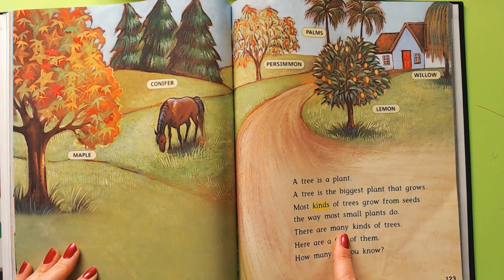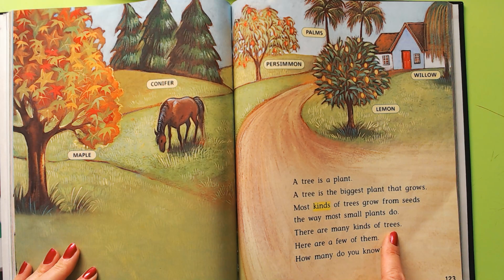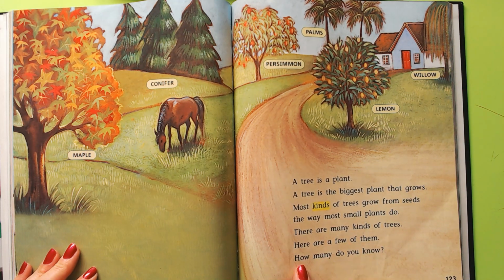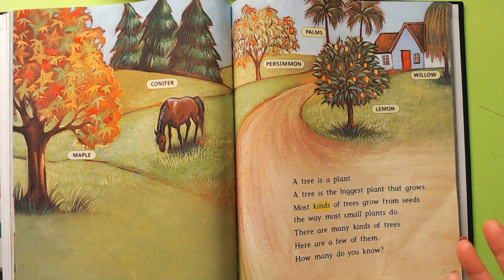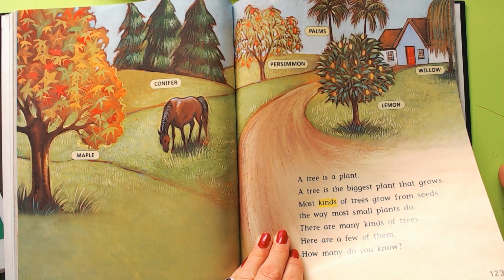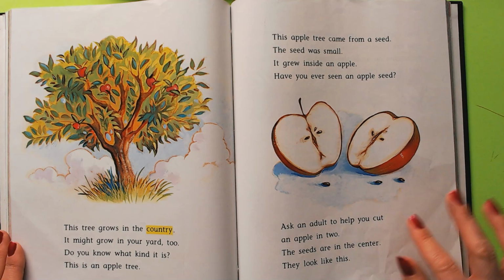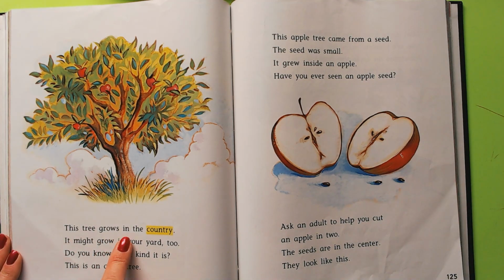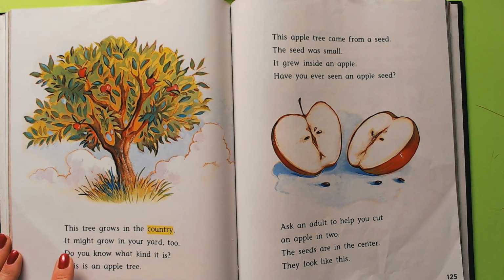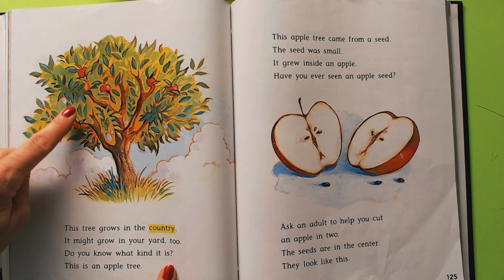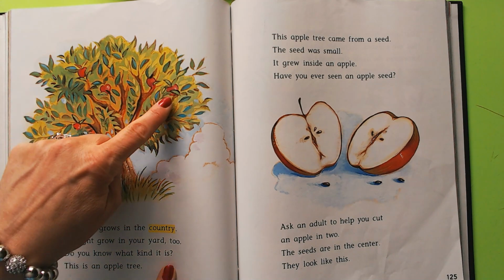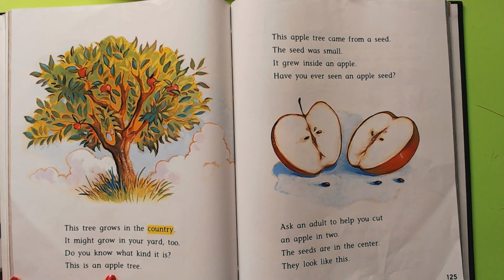There are many kinds of trees. Here are a few of them. How many do you know? And I don't know how many names you know. This tree grows in the country. It might grow in your yard too. Do you know what kind it is? Here's a clue. This is an apple tree.